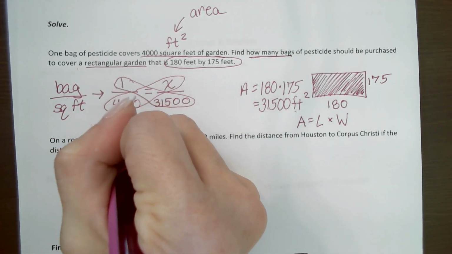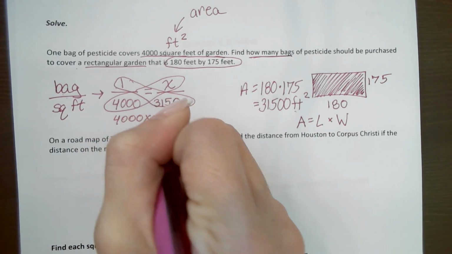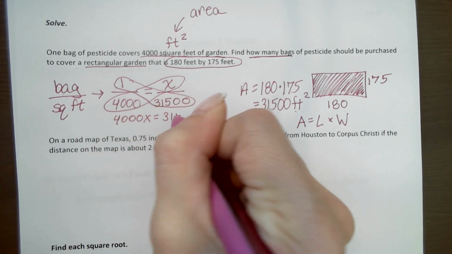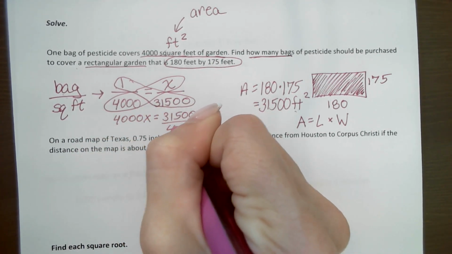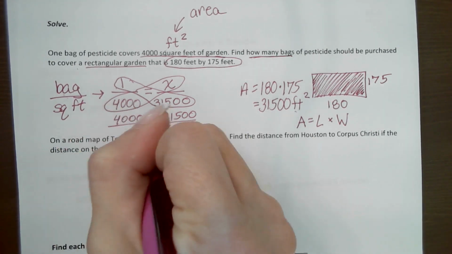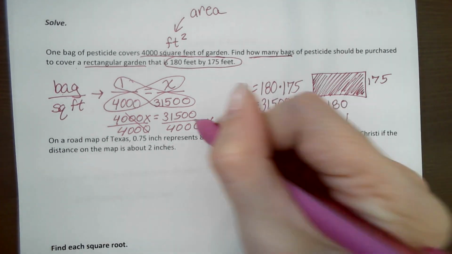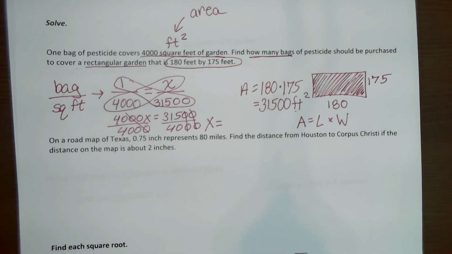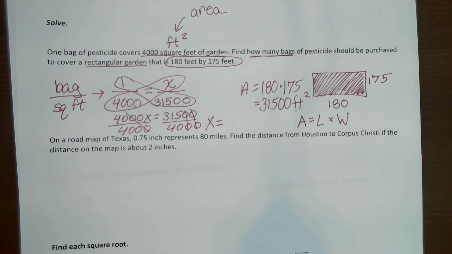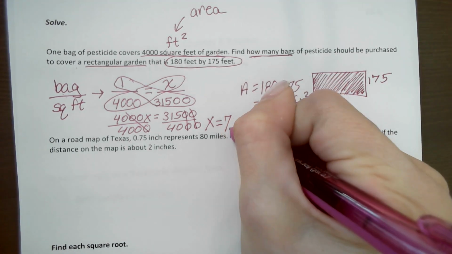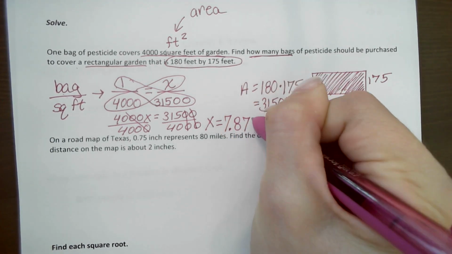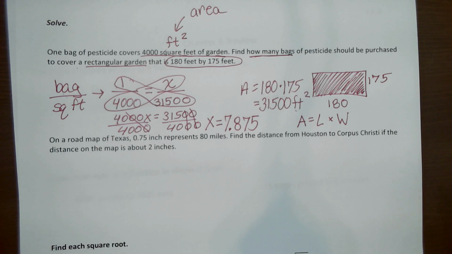So we get 4,000 X equals 31,500. Once we divide by 4,000, we get X equals 315 divided by 40, 7.875.